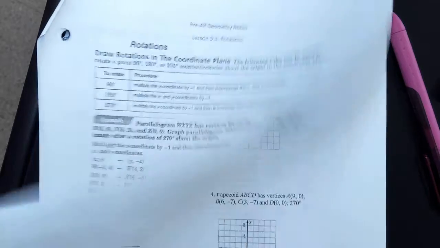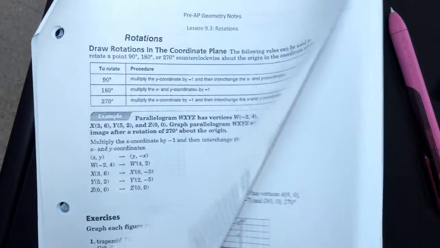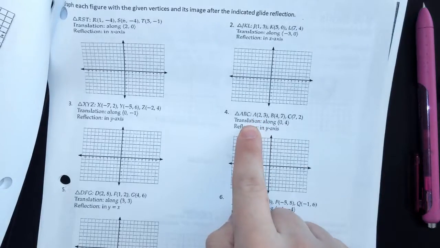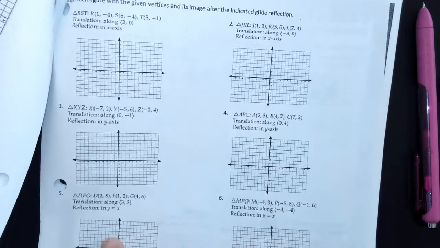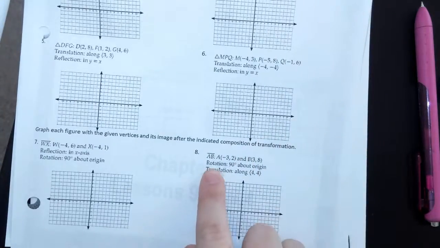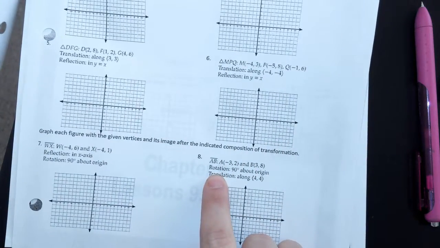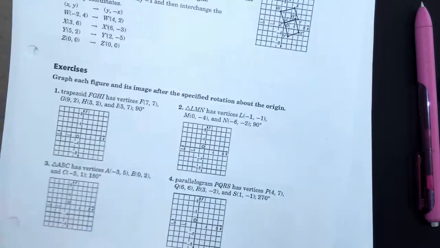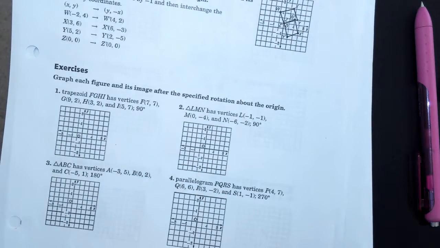all in one. So real quick, if I go to your 9-4 notes, you have to do all of them. You have to translate it and reflect it. You have to translate, reflect. And then this one you have to rotate and then translate. So 9-4 is just putting it all together. Okay? So here's how we rotate.